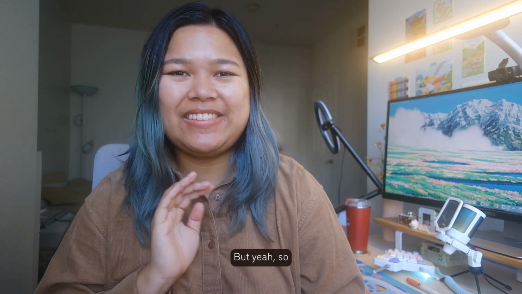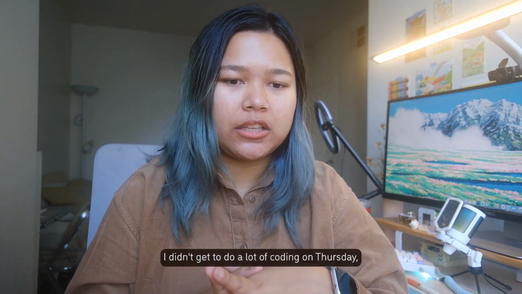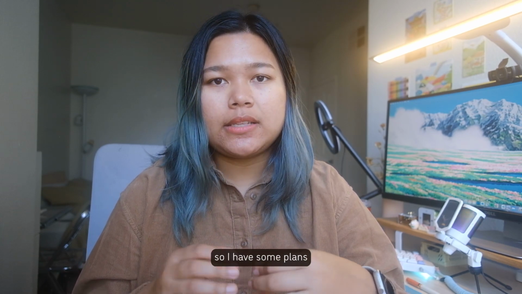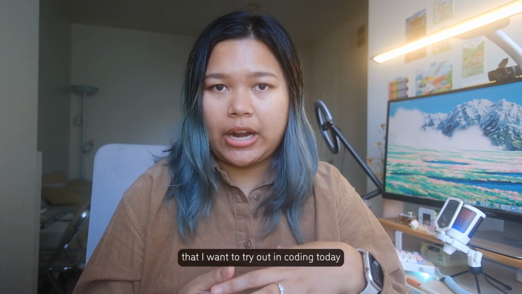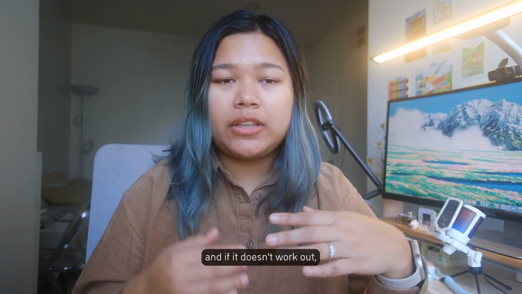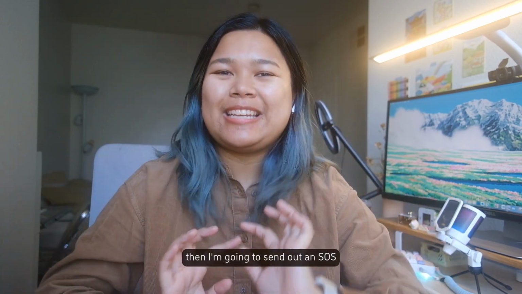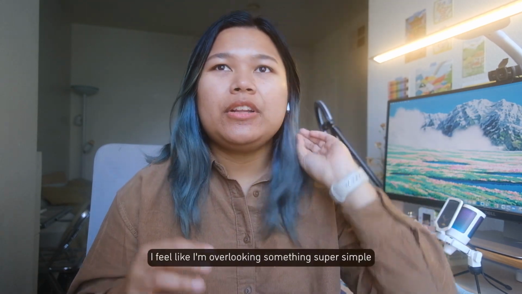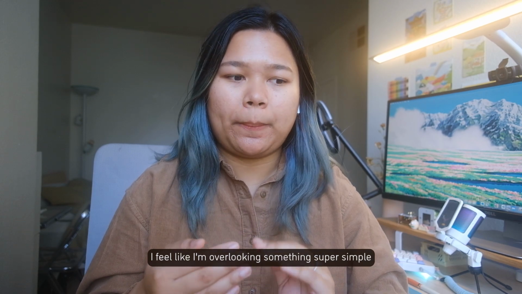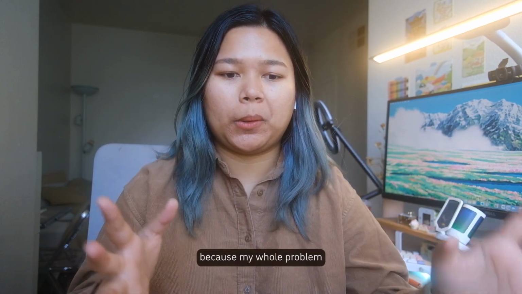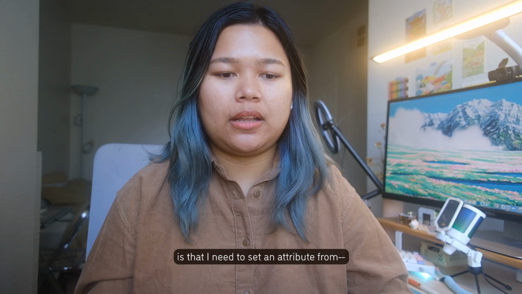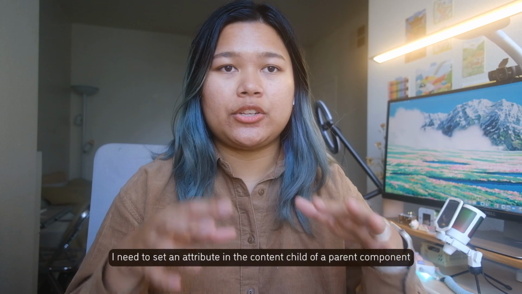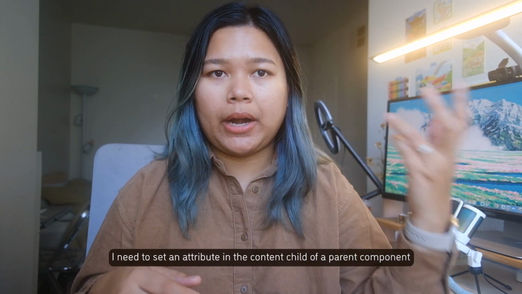But yeah, so I didn't get to do a lot of coding on Thursday, but I did get to do a lot of thinking on Thursday. So I have some plans that I want to try out in coding today. And if it doesn't work out, then I'm going to send out an SOS to my team later this afternoon, because I feel like I'm overlooking something super simple. Because my whole problem is that I need to set an attribute in the content child of a parent component.